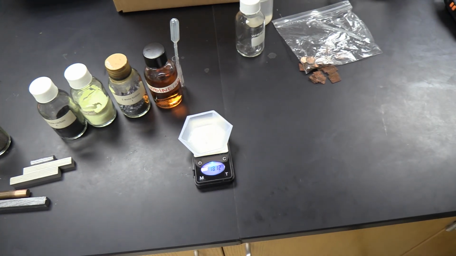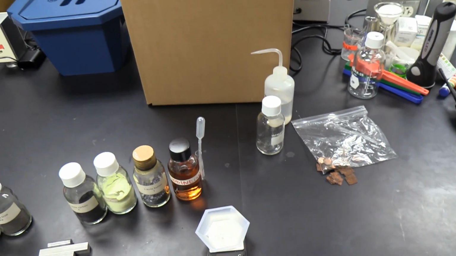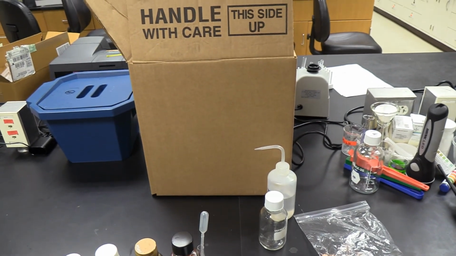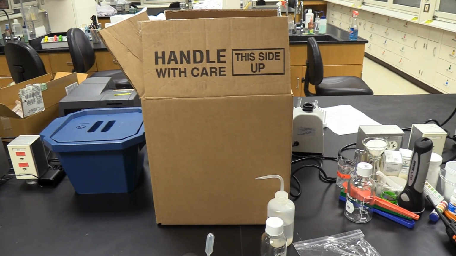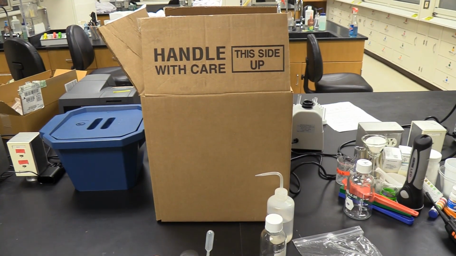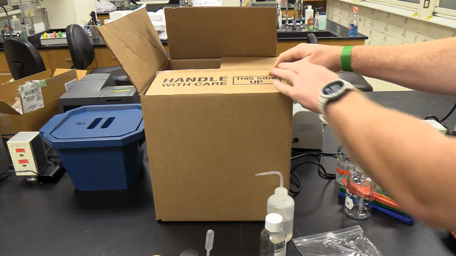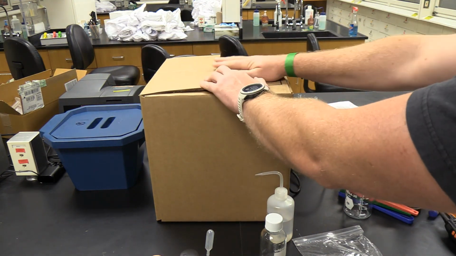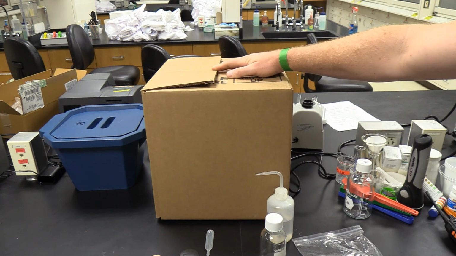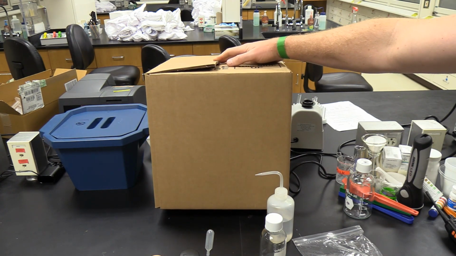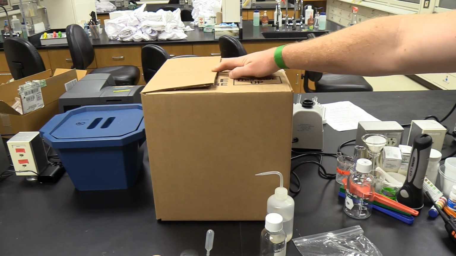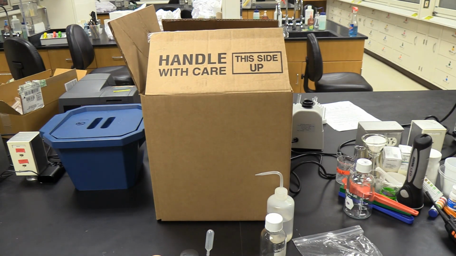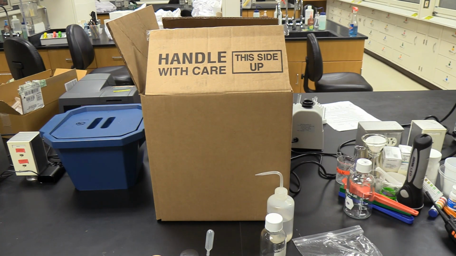A mole of air would approximately fill this cardboard box. A mole of air at standard temperature and pressure would take up 22 liters. So 22 standard Nalgene bottles are about, this box is about 22 liters, a little bigger. That's about a mole of air or other gas at room temperature and pressure.